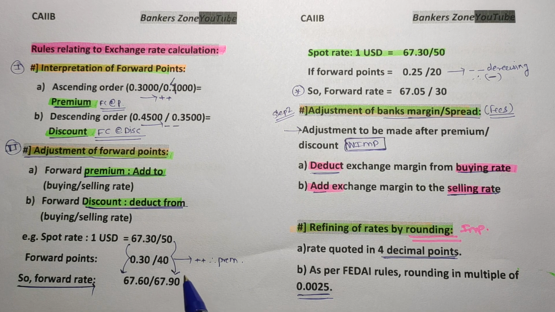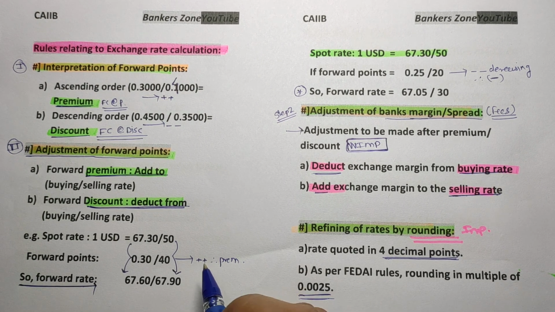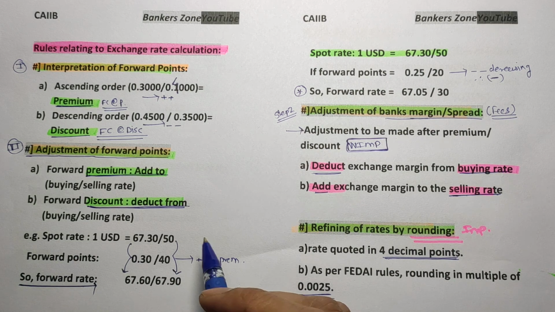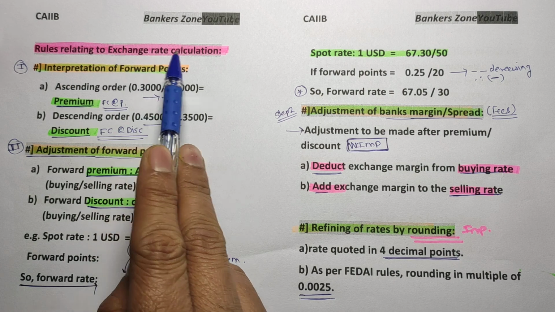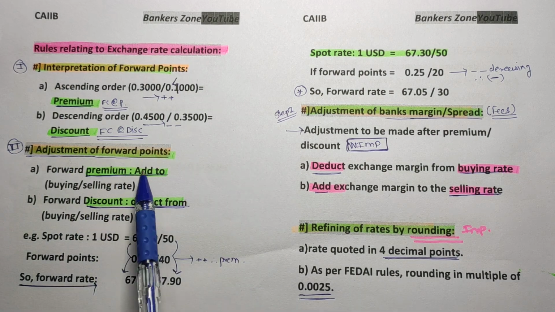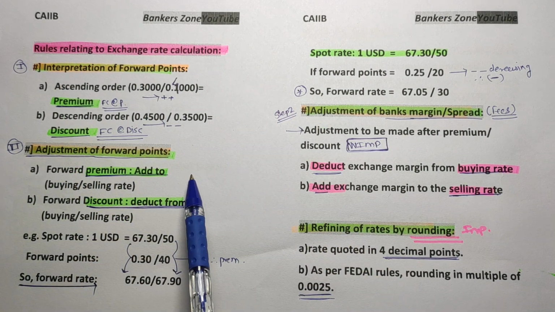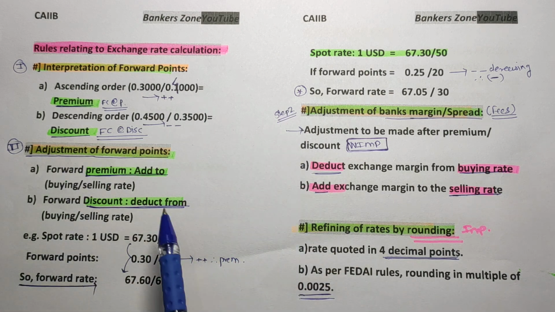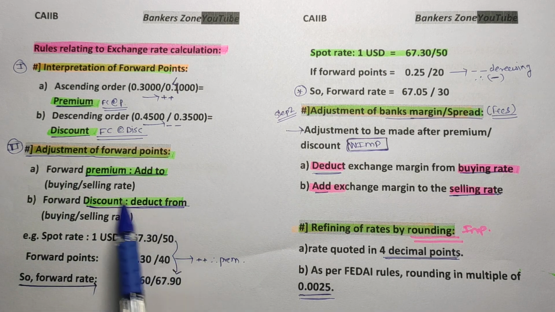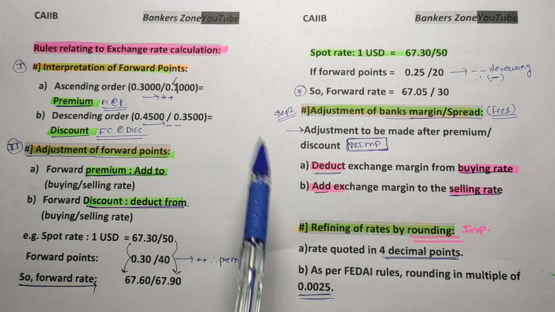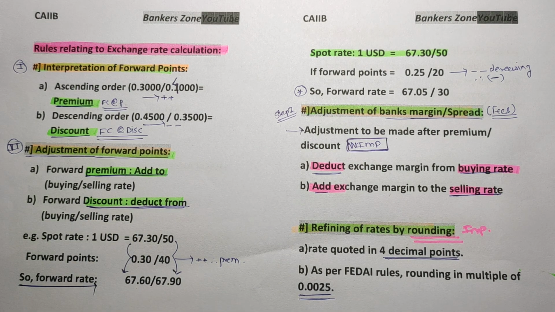Hello friends, in today's lesson we are going to learn the very important rules relating to exchange rate calculation. That means when you are going to solve the numericals, there are some rules in foreign exchange, right? That means which rate you should use, how the forward points should be interpreted, and how they should be adjusted. There are different types that we are going to learn here through examples.